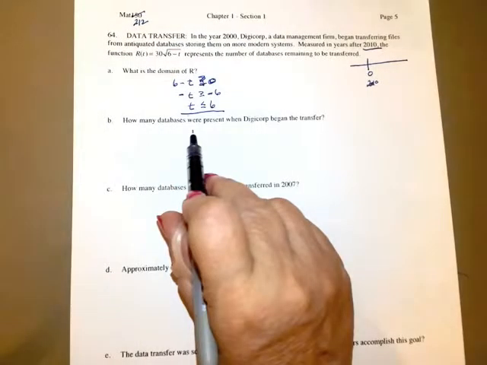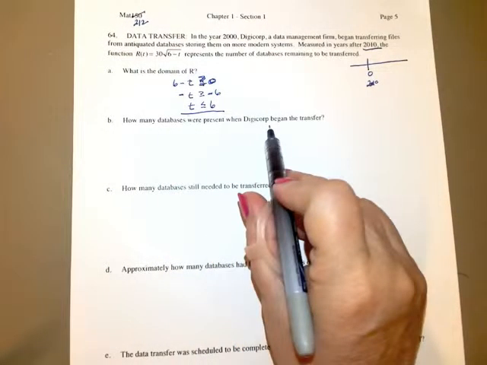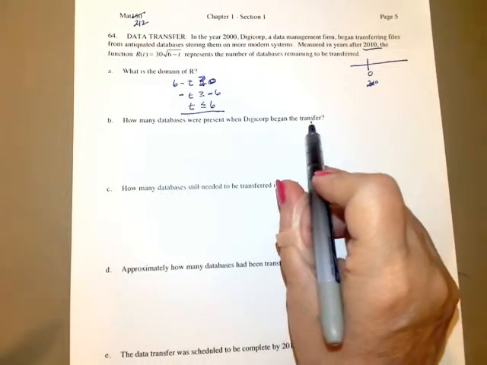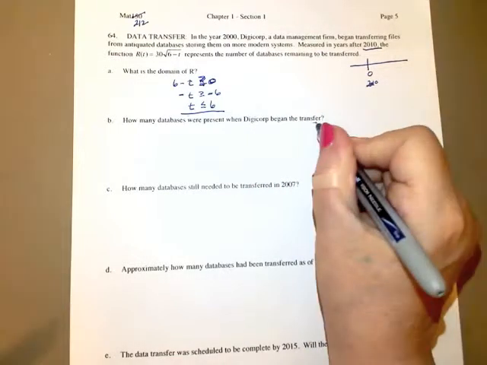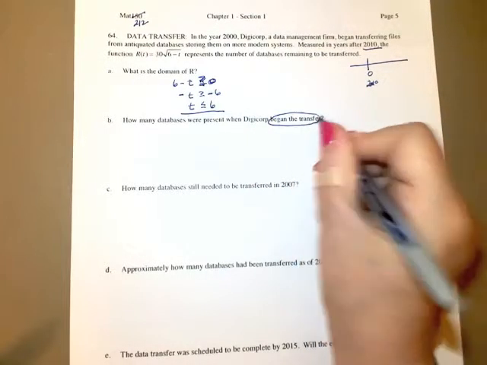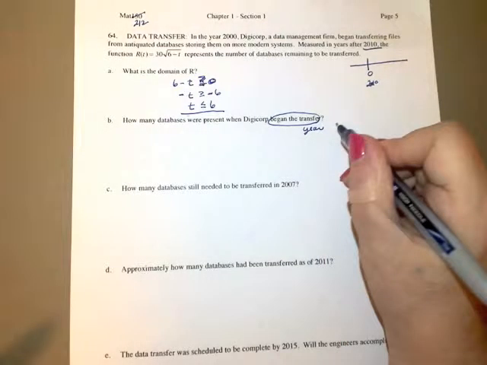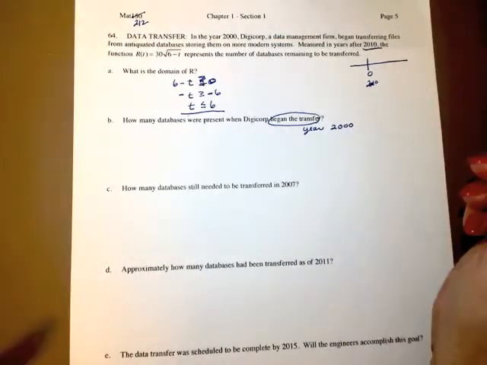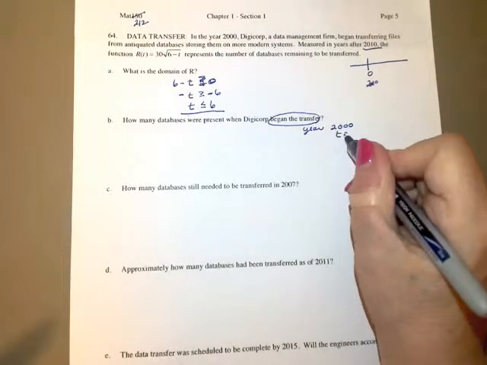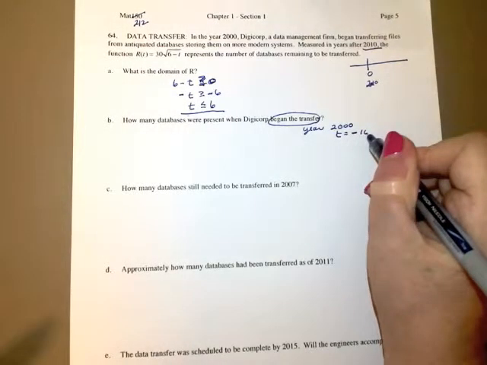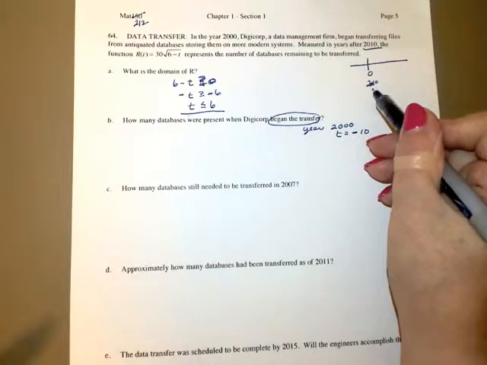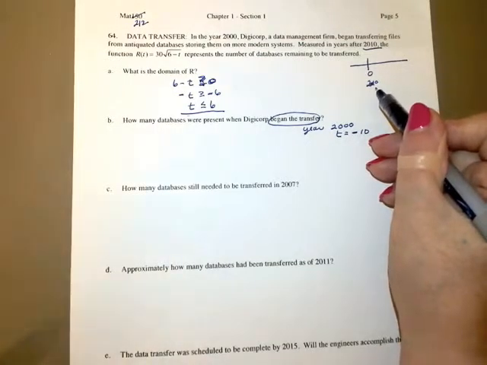Now it says how many databases were present when Digicorp began the transfer, and that says they began the transfer in the year 2000, which is going to give me a t value of negative 10, because 0 is 2010.